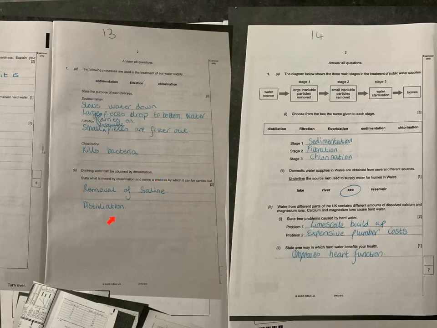What is meant by desalination? Desalination is the process of removing saline, so salt from water. Explain why this is carried out or how it's carried out. Distillation, it's large-scale distillation.